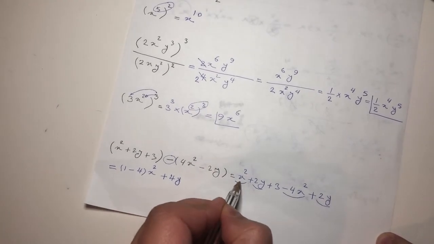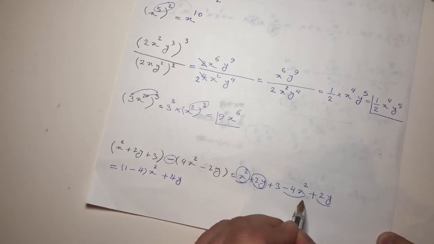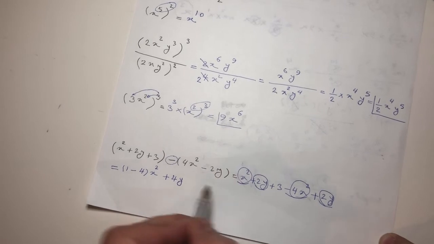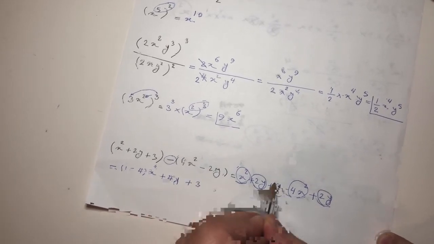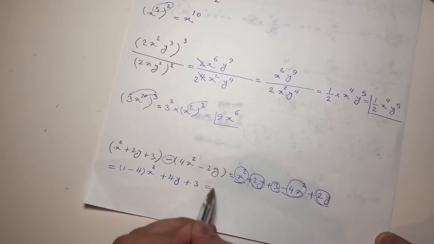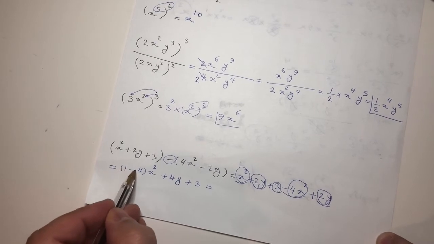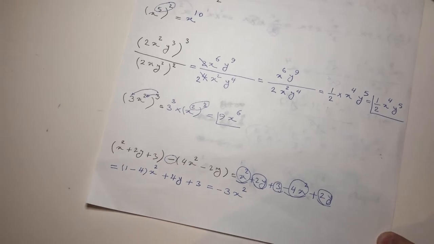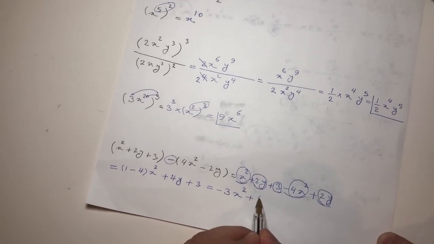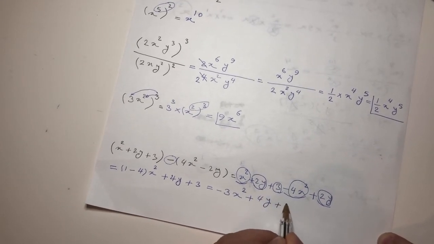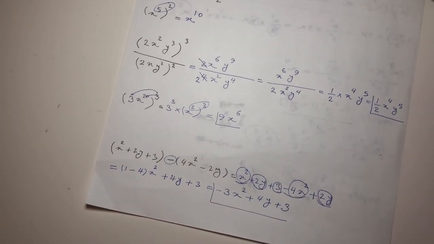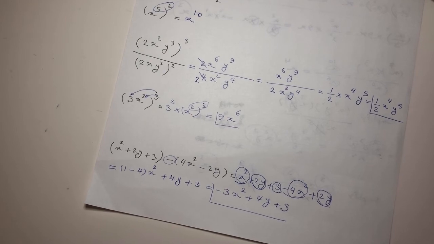So we did this one, we did this one, we did this one, and we did this one. We have a plus 3 left here, so I put it back. So it would be 1 minus 4, which is minus 3x to the power of 2, plus 4y plus 3. So this is the simplified expression that we have here.